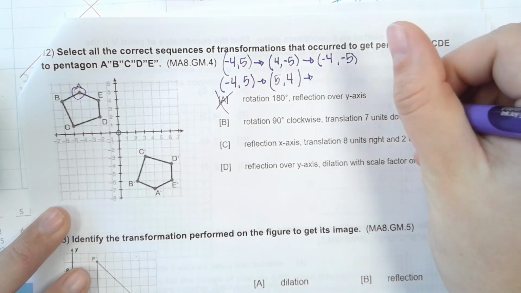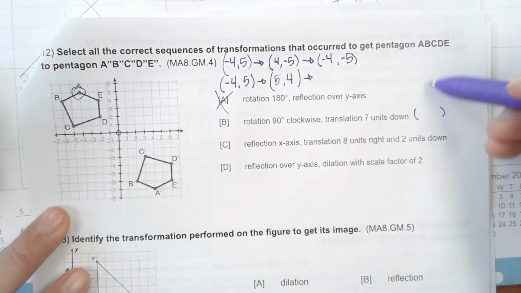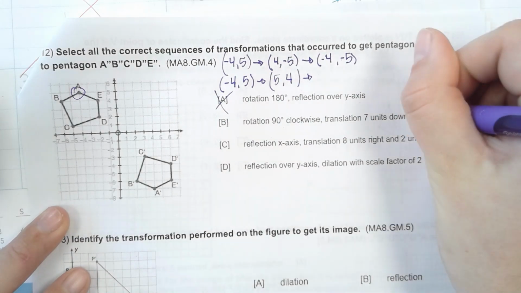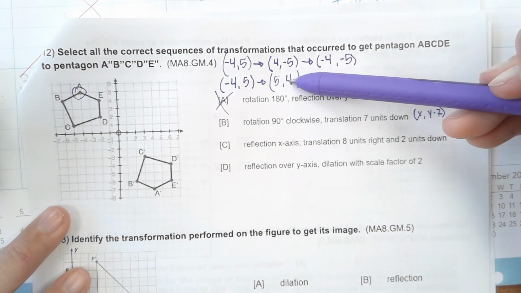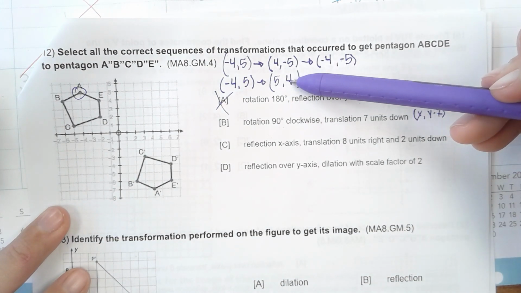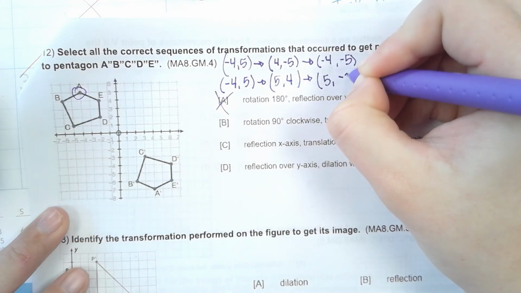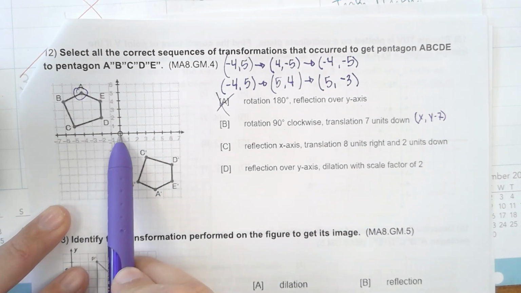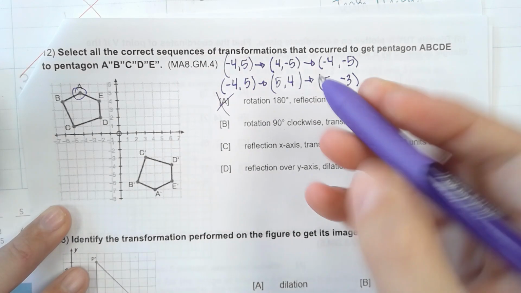That is talking about my y-axis, because going up and down is the y-axis. If I'm going down, I'm going towards the negatives, so I subtract 7 from my y value. 4 minus 7 is -3. So I'm going to end up at 5, -3. Let's see if my A value is there. Nope, there's nothing there, so it can't be B.